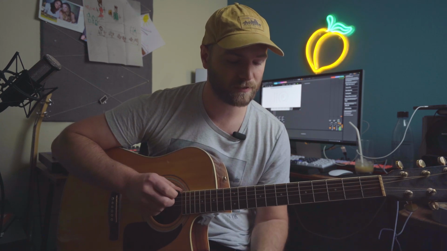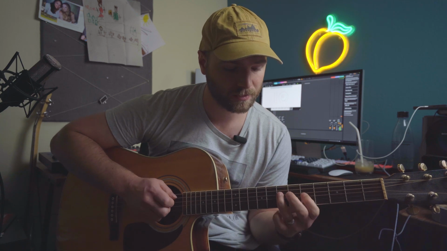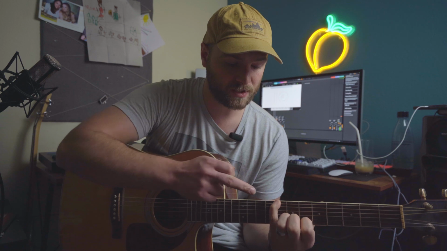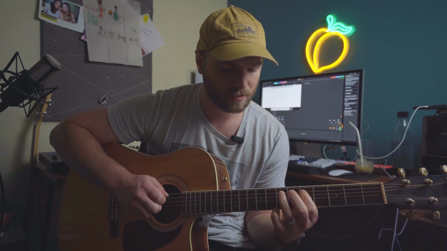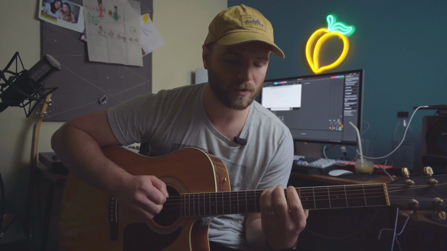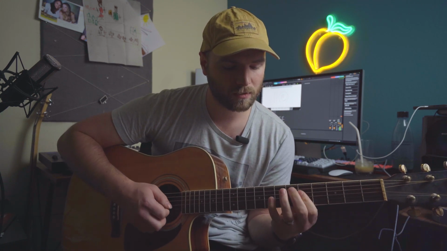So notice that you can use this minor pentatonic shape, and it is truly major pentatonic, especially if you play like this. Because you're ending, this note is C, right? This note is C, so you're ending on C major. So it makes it work, and you don't even have to learn a new scale shape.